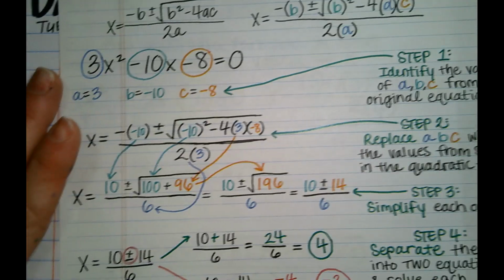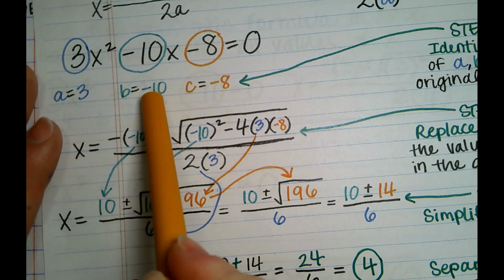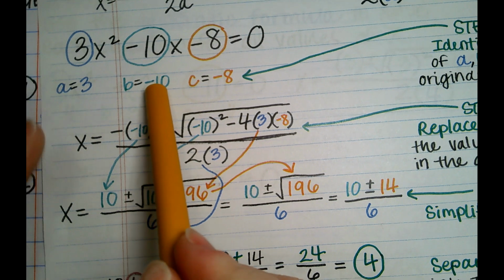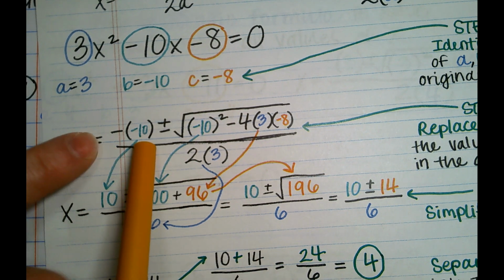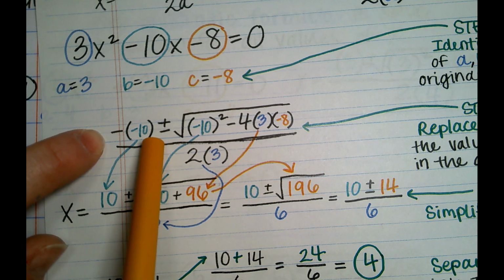So, for example, if you have a B that is negative, like in this problem we have a -10, when you plug it into the formula, B is still -10, but now you have a negative minus outside of it.